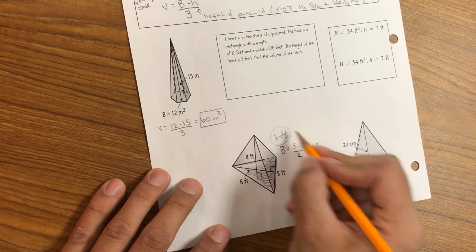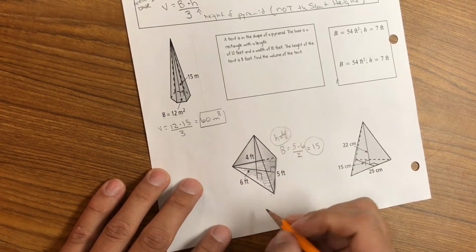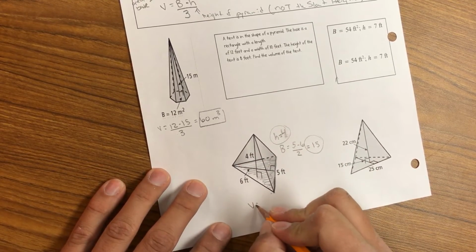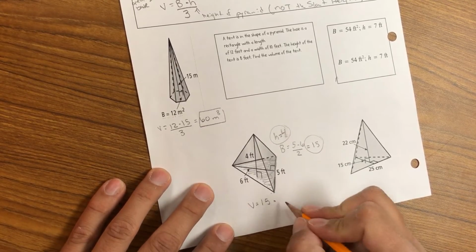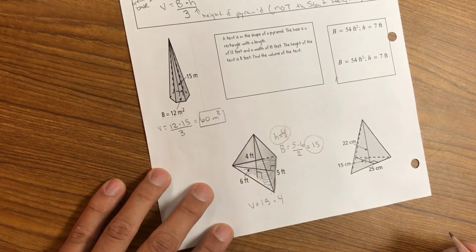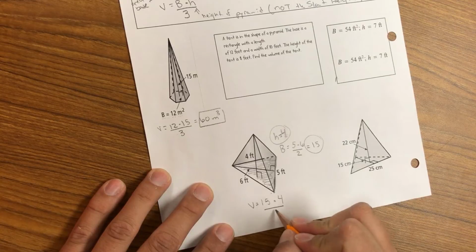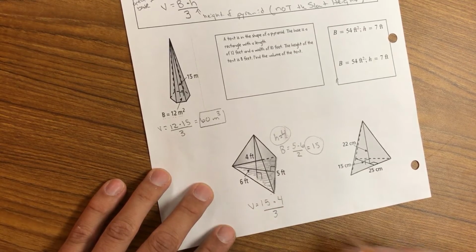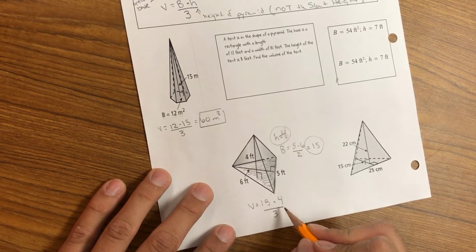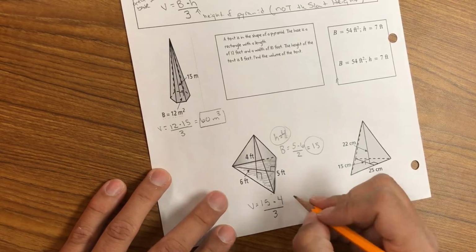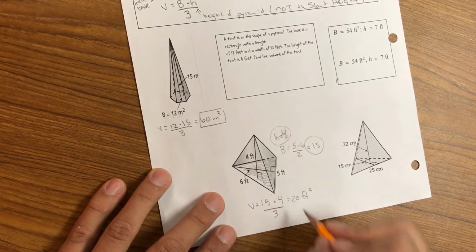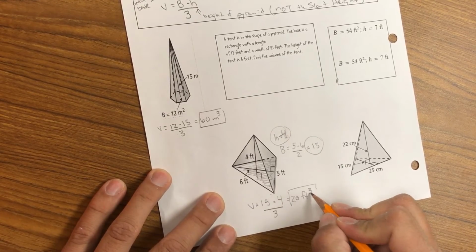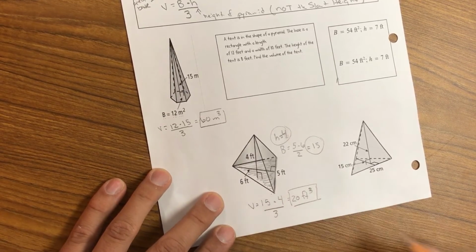All right, so I have H, I have big B. Now let's plug those in. Volume equals big B, which is 15, times height, H, which is 4. 15 times 4, and then I need to remember to divide that by 3. So 15 times 4 is 60, and then when I divide 60 by 3, I end up with 20 feet squared. So cubed. We're doing volume, 20 feet cubed.